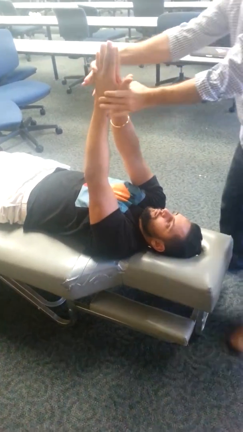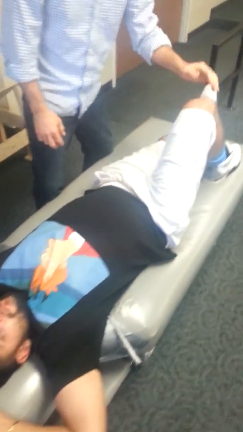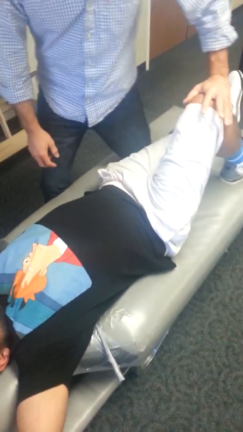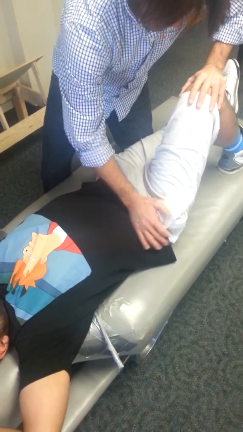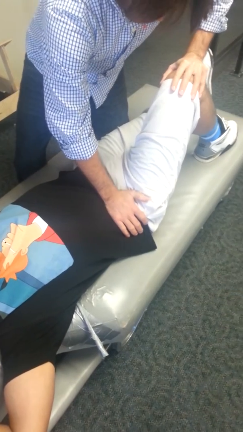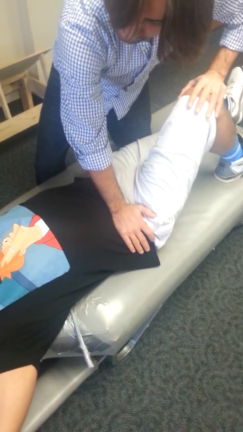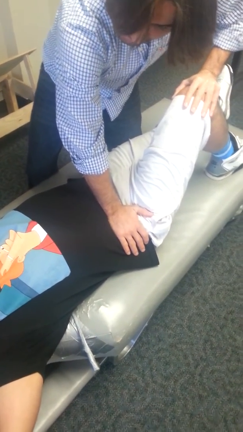So we're looking for obviously this change here. So we know that the psoas, we're having a tight psoas on his right side. So I'm going to go to the opposite side. I'm going to have the patient lift this leg up. I'm going to stabilize the knee, and I'm going to find the psoas. I'm going to use my hypothenar, and I'm going to have the patient take a deep breath in and out.